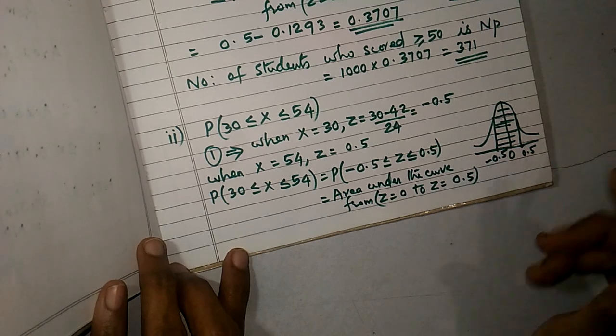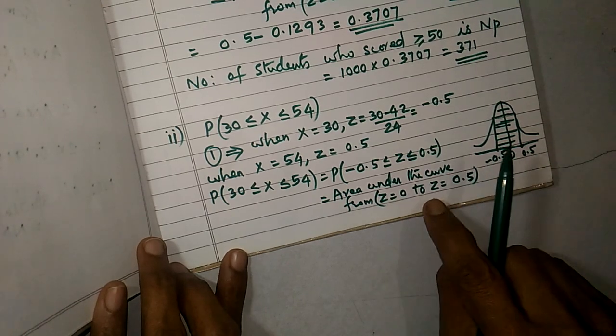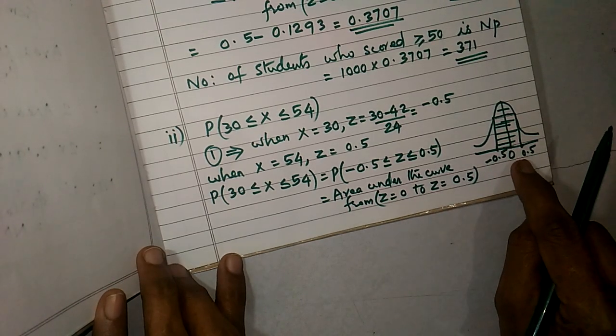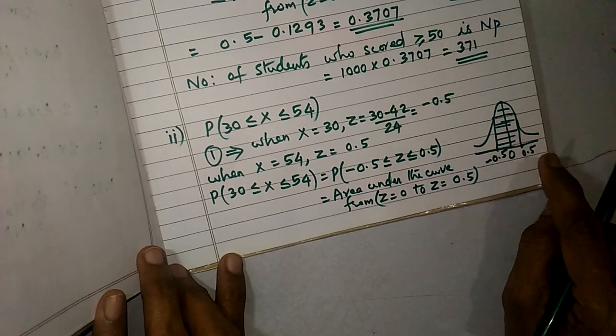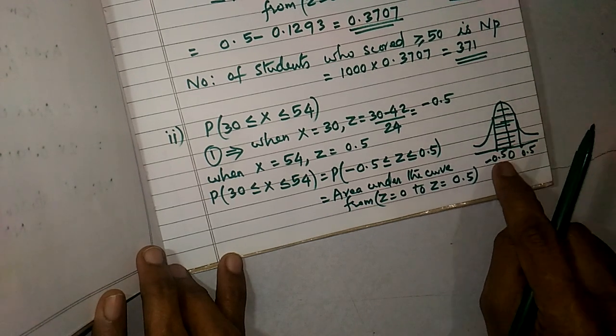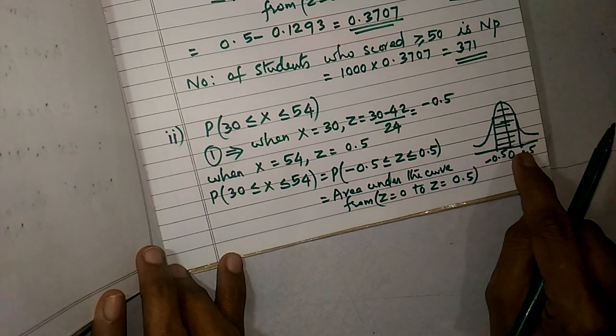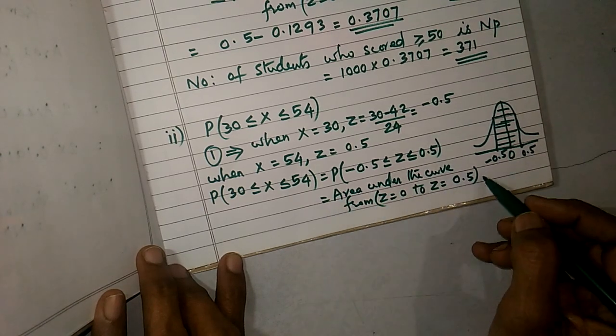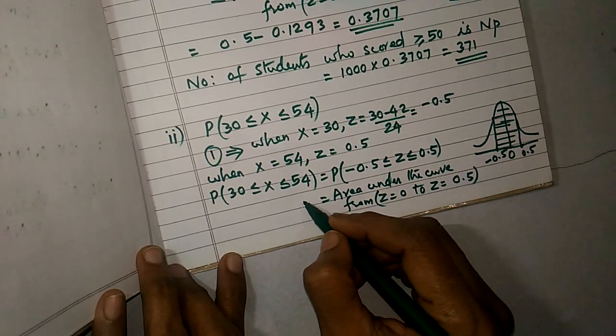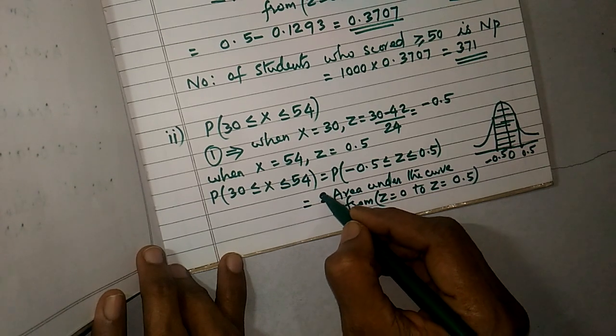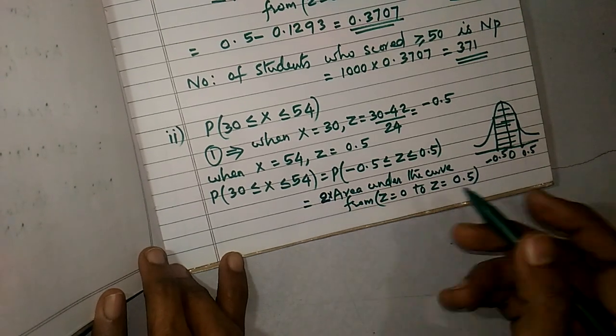Both are the same. So instead of writing it twice, we can write it as 2 times the area from 0 to 0.5.